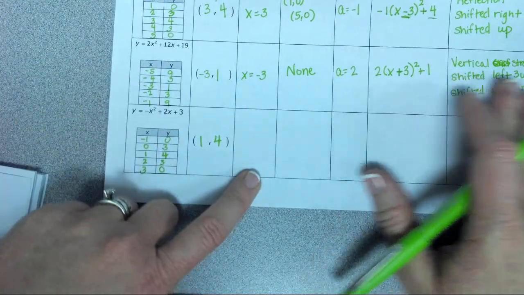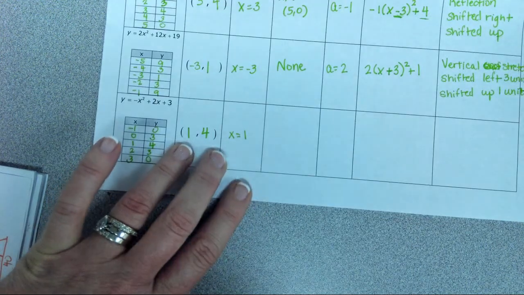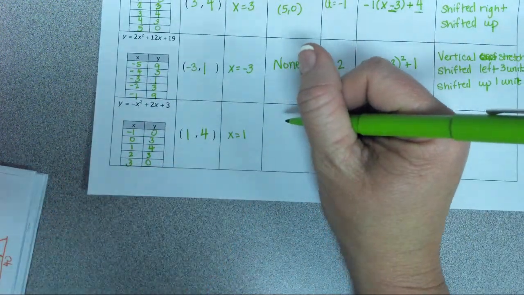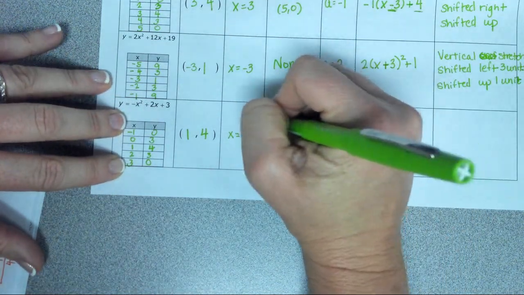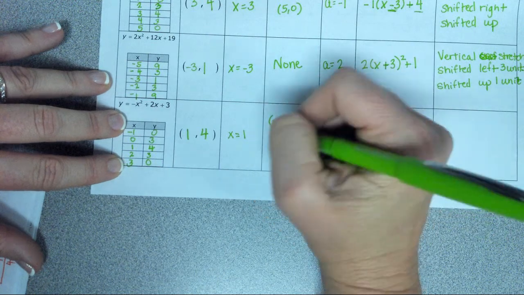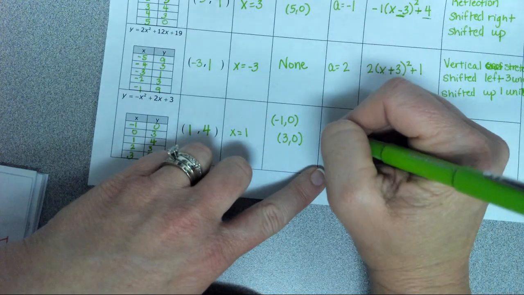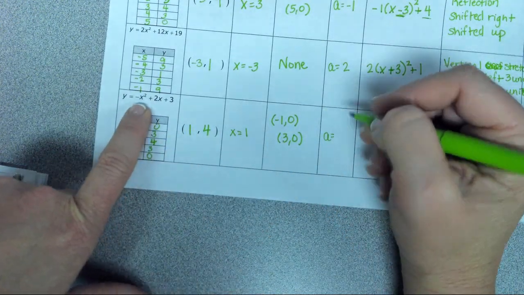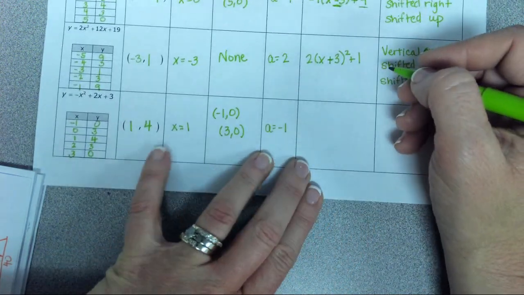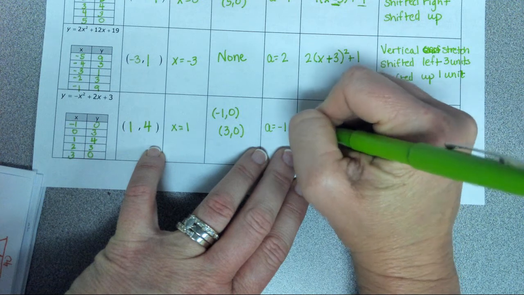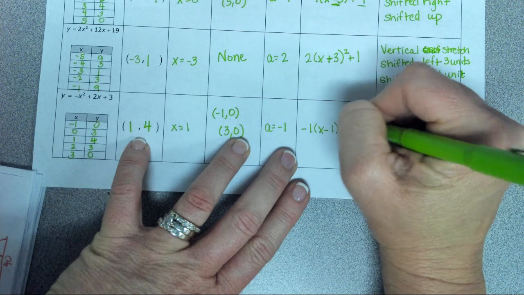All right. So my axis of symmetry, again, it's going to be my x value of my vertex. So x equals 1. And then I want to find my x-intercepts. So that's whenever my y value is 0. So I'm able to find them from my table here. So it's going to be negative 1, 0, and 3, 0. Okay, and then I need my a value. So again, that's always the value in front of my x squared, so it's negative 1. So now I'm ready to write my vertex form using my a value and my vertex. So that would be negative 1 times x minus 1 squared plus 4.